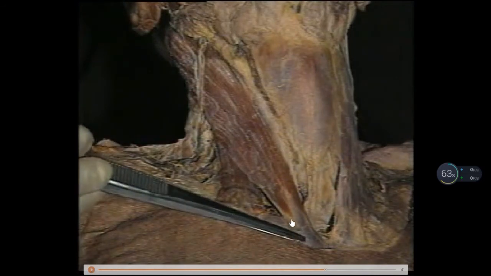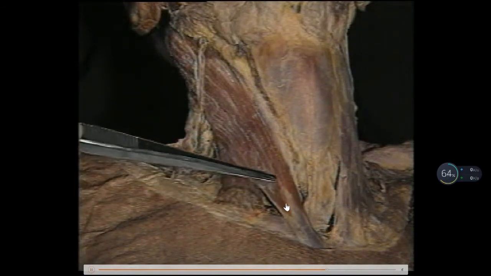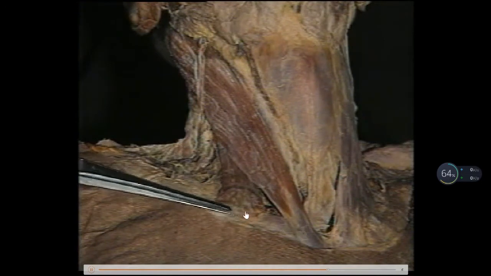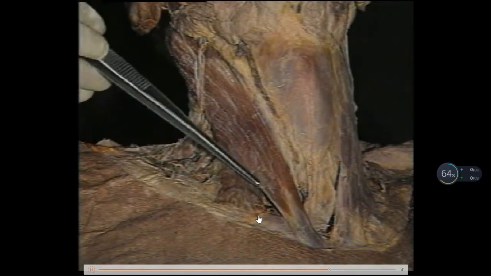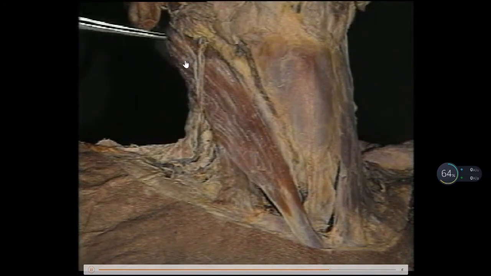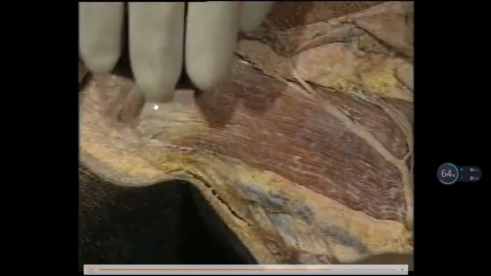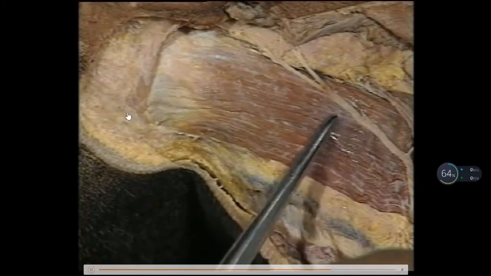The sternocleidomastoid has 2 heads, 1 and 2. This head is the sternal head. Another head is the clavicular head. The sternal head originates from the sternum. This one originates from the medial part of the clavicle. Then the 2 heads fuse together into one muscle, going upward and inserting to the mastoid process and the superior nuchal line.